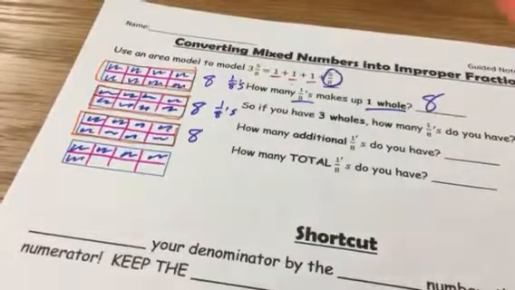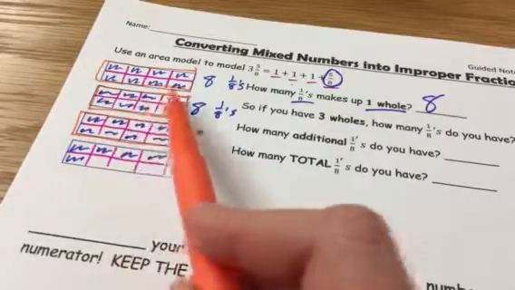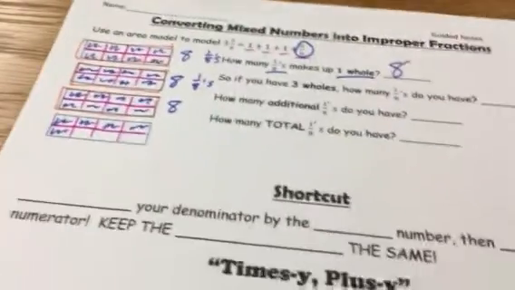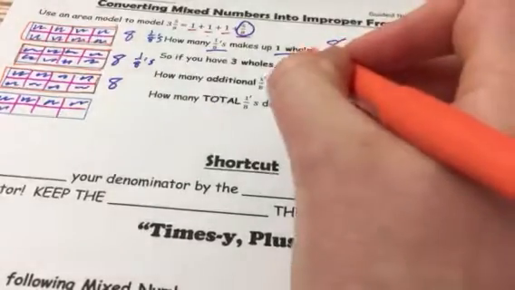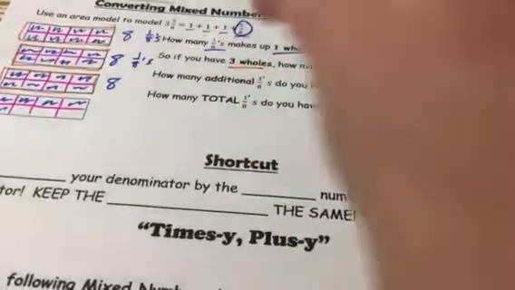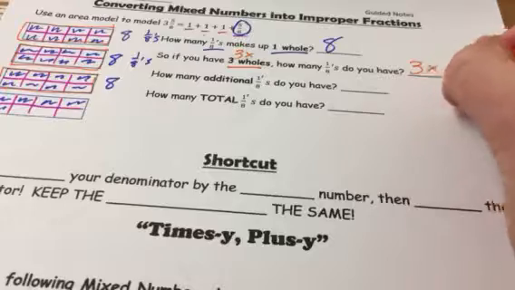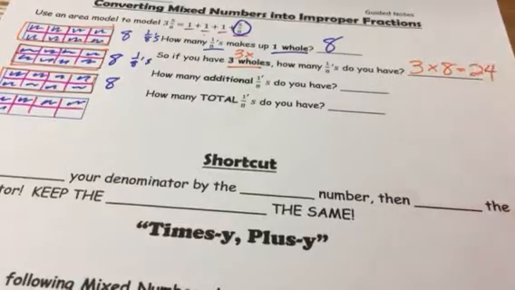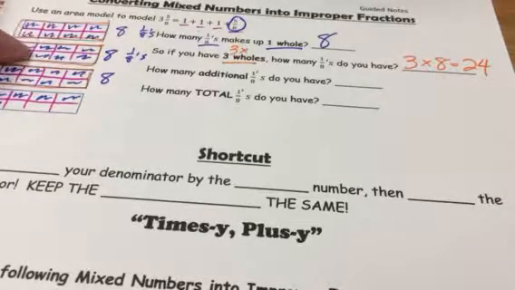So instead of counting them up individually, 1, 2, 3, 4, 5, 6, 7, 8, 9, 10, 11, 12, we can go ahead and use a shortcut. We can use our math reasoning skills. If we know that one whole is equal to 8 eighths, well then 3 wholes is 3 times that amount. So we're going to take 3 times 8, and we get a total of 24 eighths. 8 eighths, 8 eighths, 8 eighths, that's a grand total of 24.